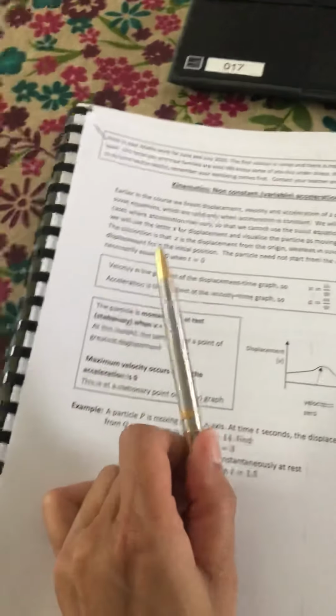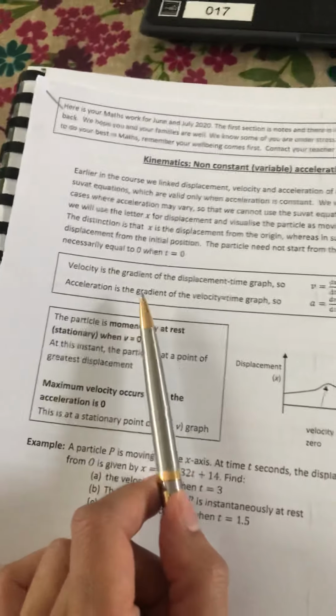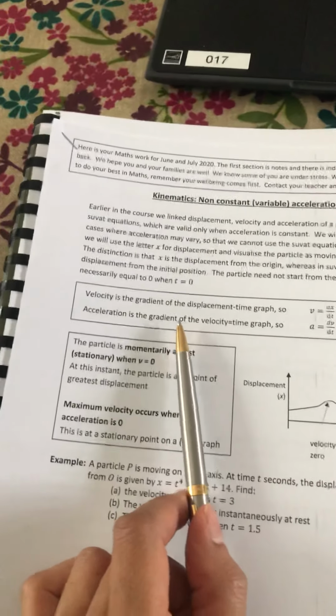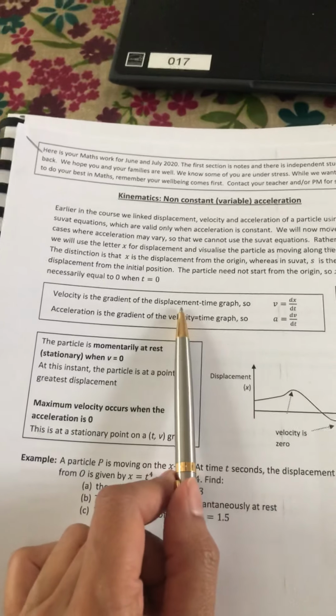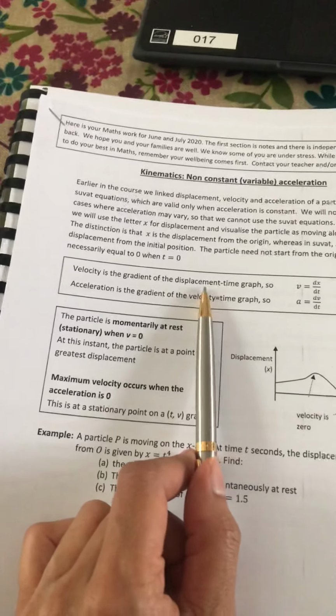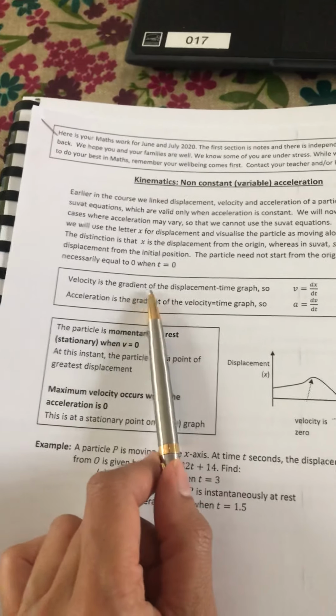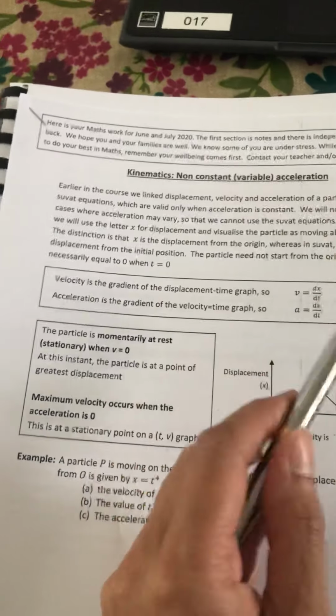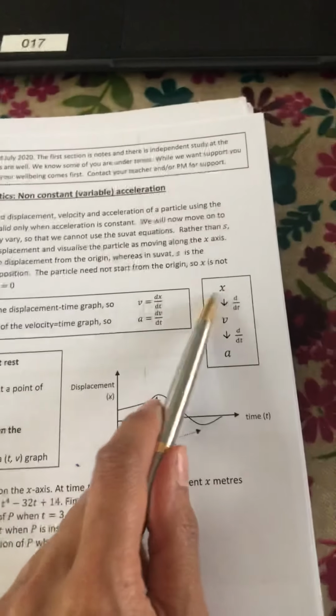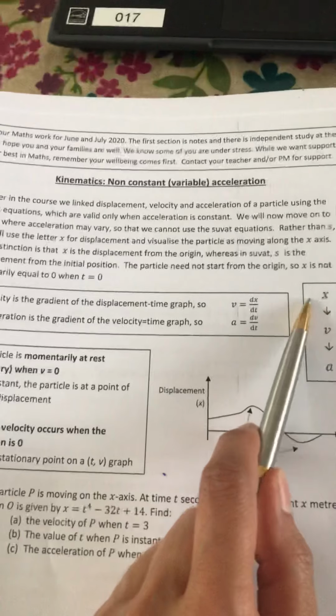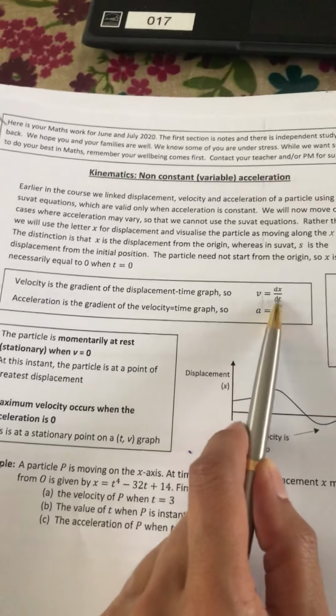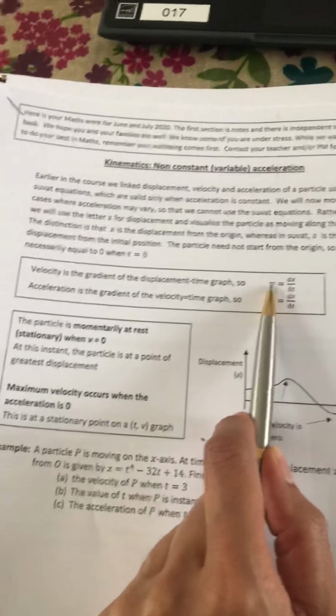Okay, so you may or may not remember, but if you have a displacement time graph, then the velocity of that displacement time graph is the gradient of it. So if I have got x, which represents displacement, if I differentiate that, it will give me velocity. So dx by dt is velocity.